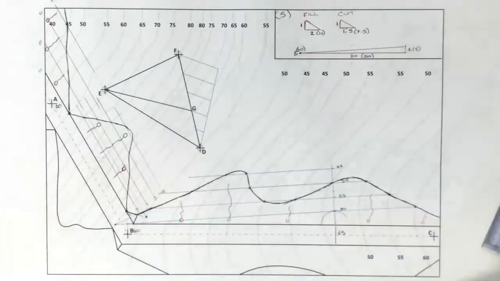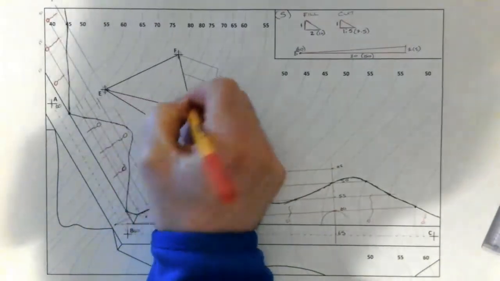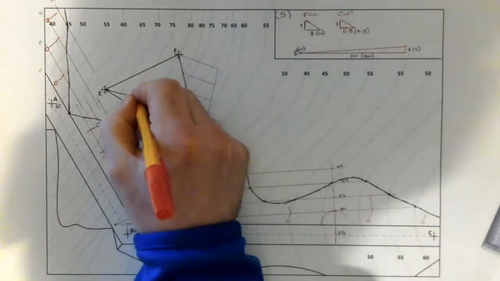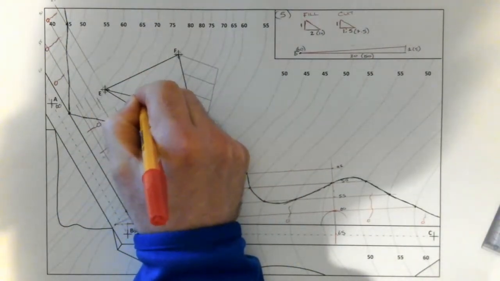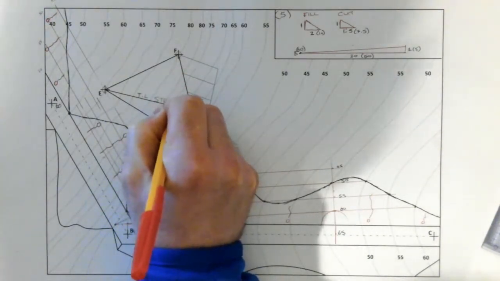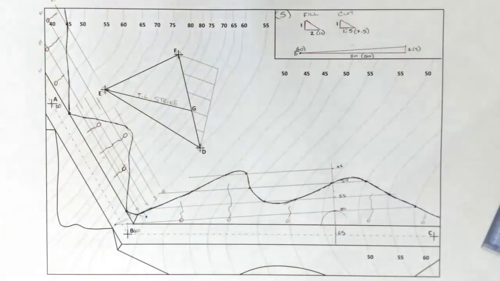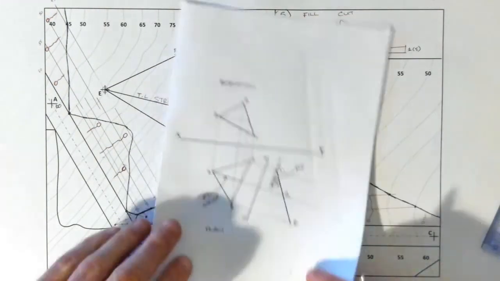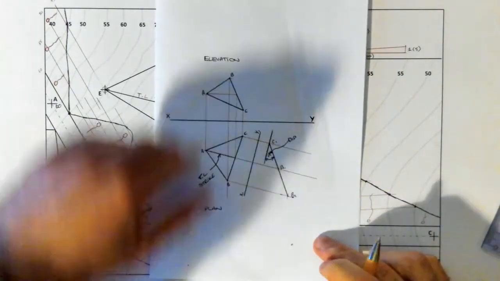Now we always know in plan that that line there, because we're looking at the plan view of it here, is the true length. So true length strike. Okay, that's the true length of our strike. And what I'm actually going to do is bring you up to a little recap that we did in class, and I'm going to bring you back to this.